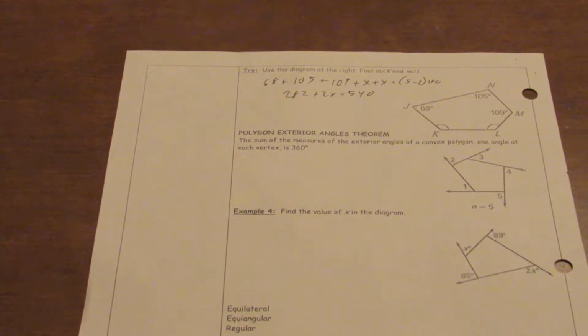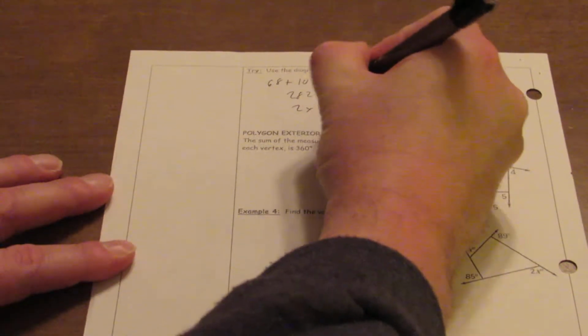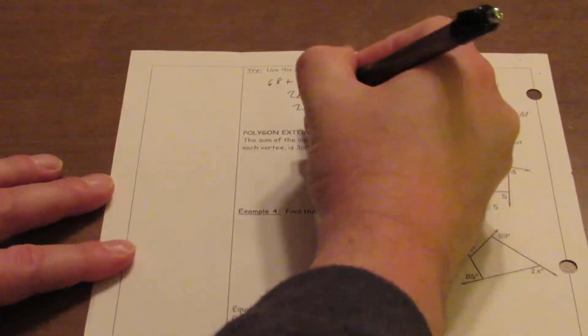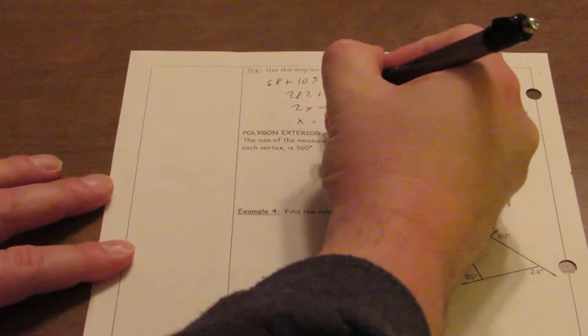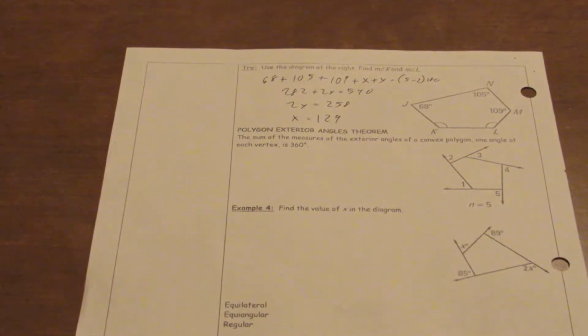Subtract the 282, we get 2x equals 258. Divide that by 2, and I get 129 as my x.